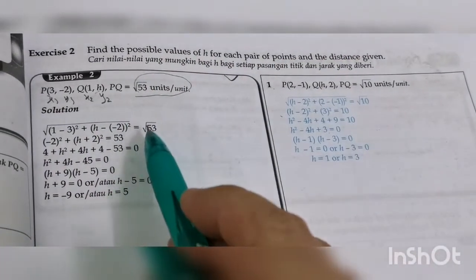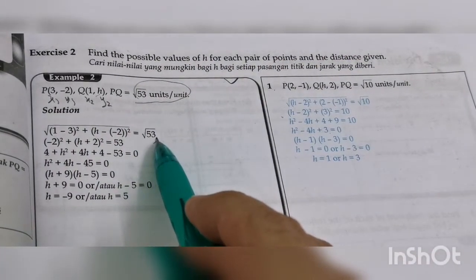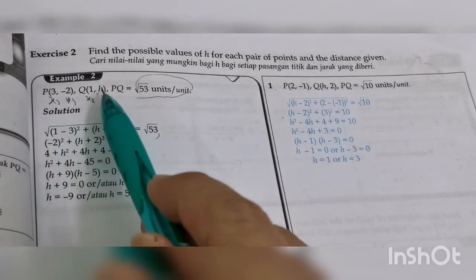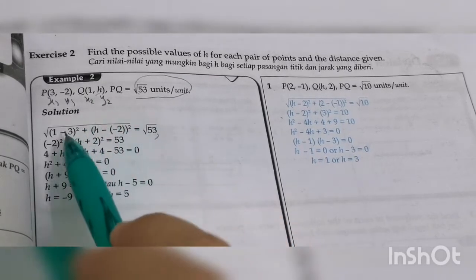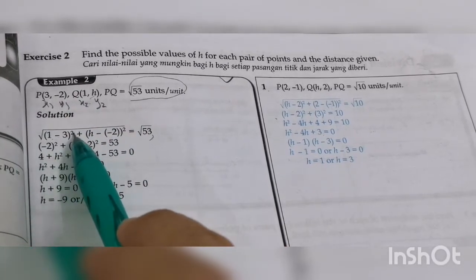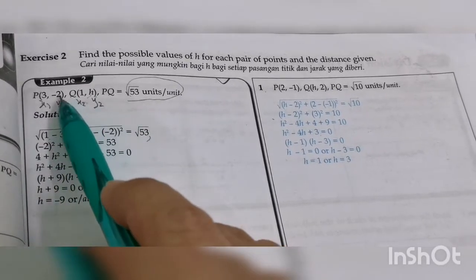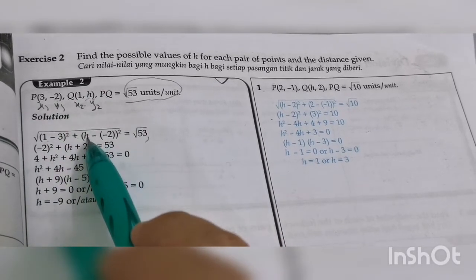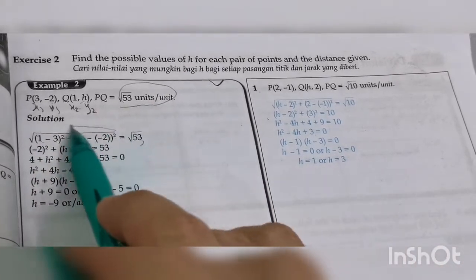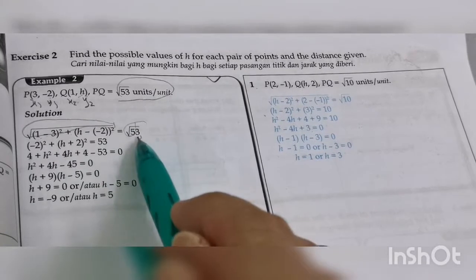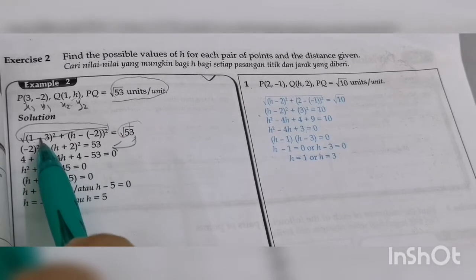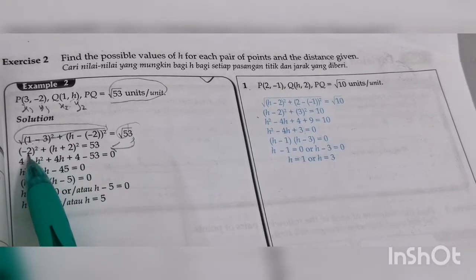The answer already given is equal to the square root of 53, and then using the distance formula, put inside: x2 minus x1, 1 minus 3, and then square, plus y2 minus y1, so h minus negative 2, and then square root. When both sides have a square root, the next step you need to delete it, so no more square root here. After that, 1 minus 3 is negative 2 and then square.